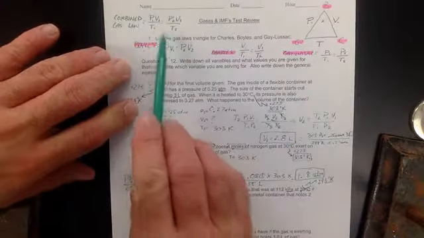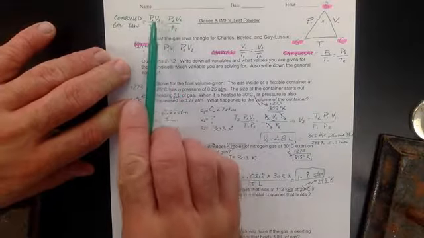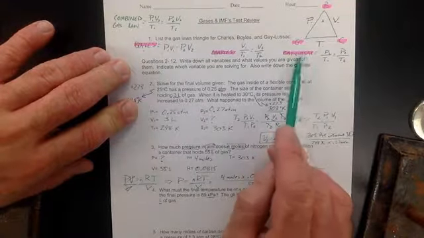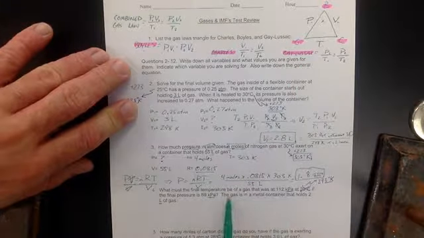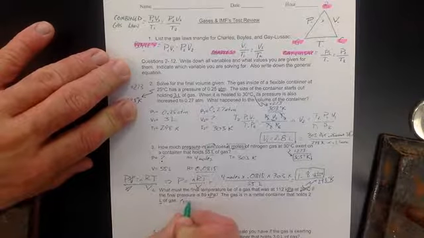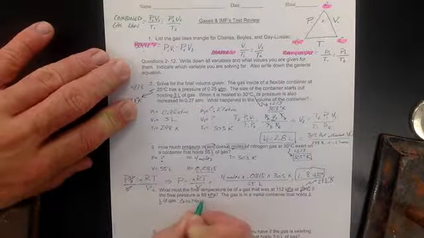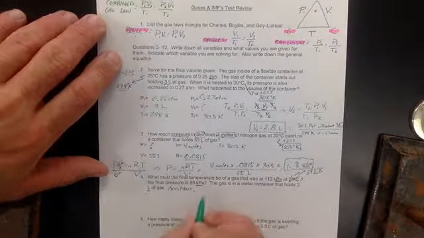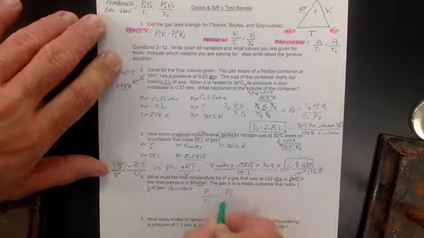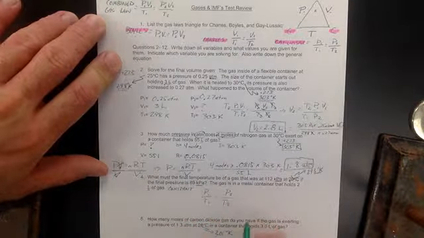So you could either plug it in here and just do volume is 2 liters here, volume is 2 liters here, or you can use Gay-Lussac's and take volume out altogether because volume doesn't change. It's a constant, so I could just take that out. So I'm just going to use Gay-Lussac's because it's shorter. All right, so I'm going to go P1 over T1 equals P2 over T2. And then plug it in.